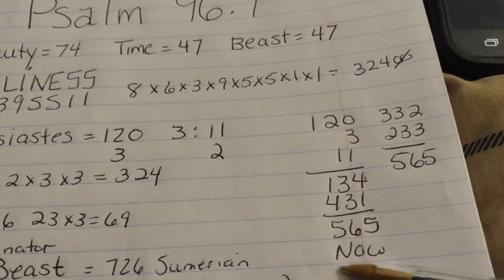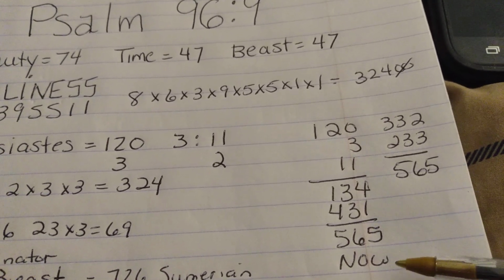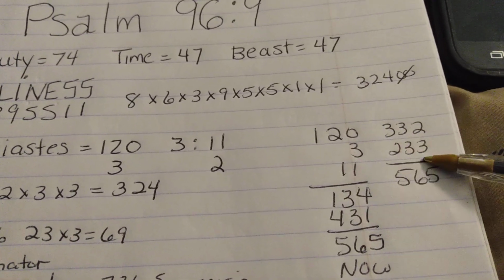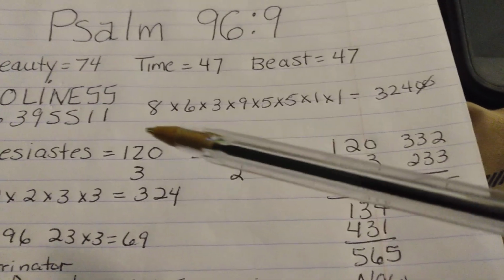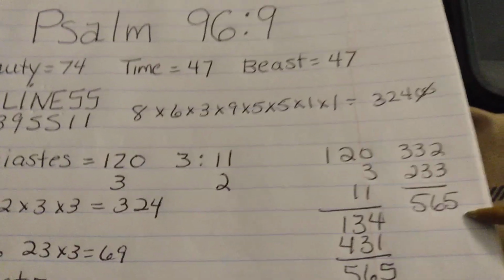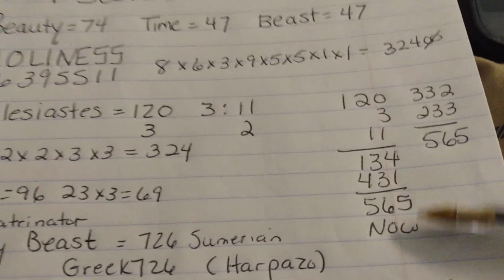N is the 14th letter. 1 plus 4 is 5. O is 15. 1 plus 5 is 6. W is the 23rd letter. 2 plus 3 is 5. So you get 565. Now, so 332 plus 233 is 565. If you want to shrink the numbers down, like 1 plus 2 plus 0 is 3. 3, 1 plus 1 is 2. So, see, God lives in the now. He doesn't live in time as we do.